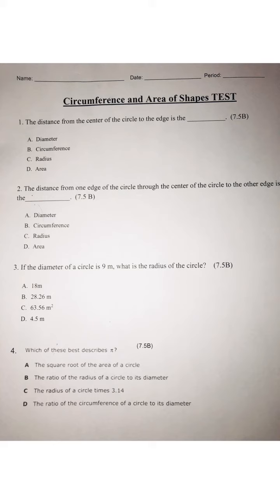All right, so we're doing the circumference and area of shapes test. Please make sure you write your name and the date at the top.